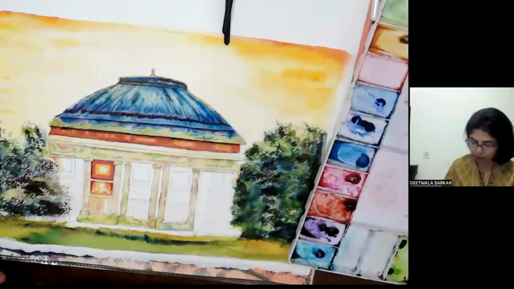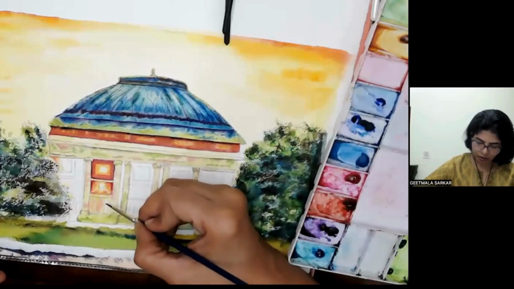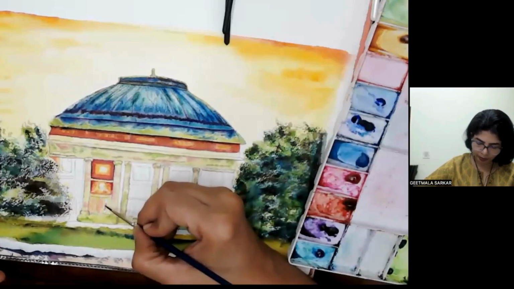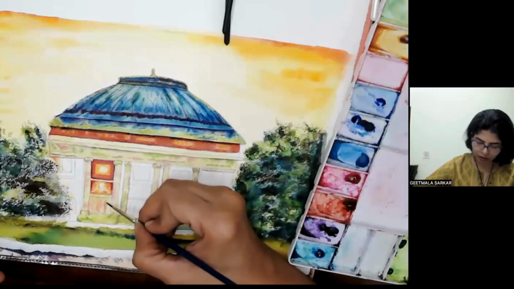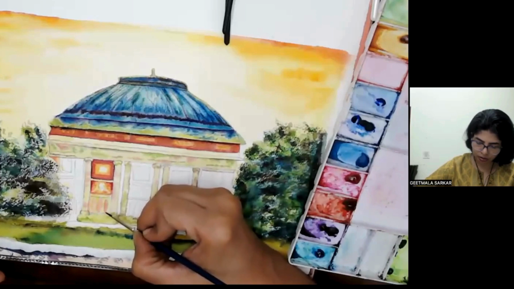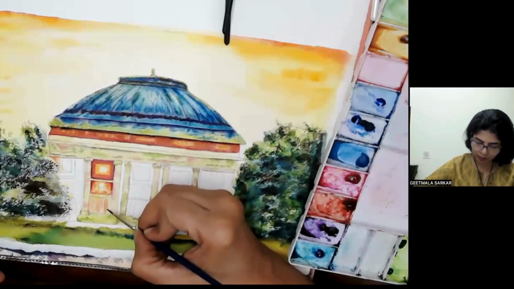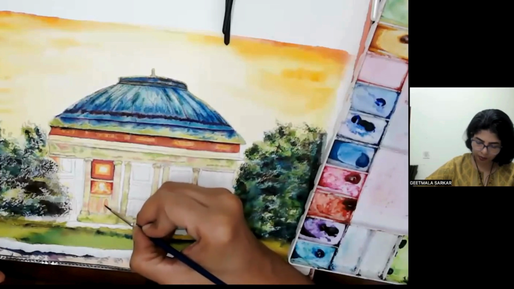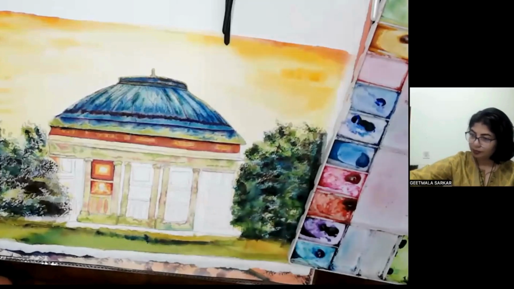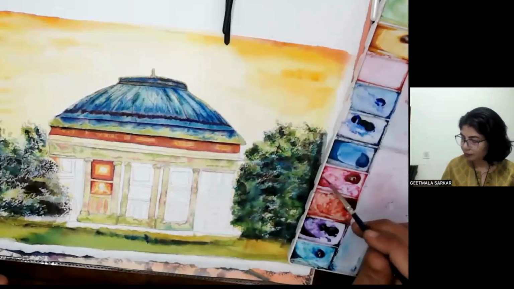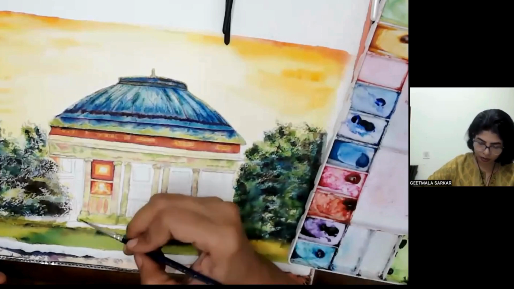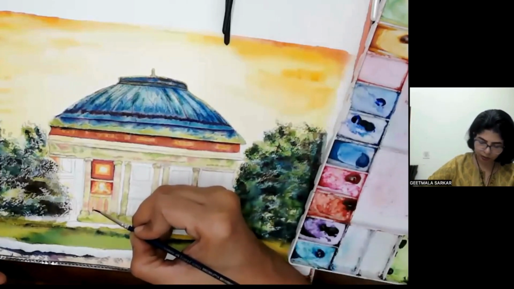That you have to keep in mind, and use a damp paper. Only if you are using a damp paper, you can allow for better control of your colors, if you do not want it to run and mix into each other. After this, I'll use some of my pinks.